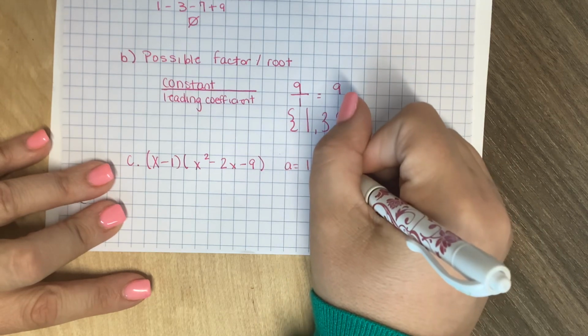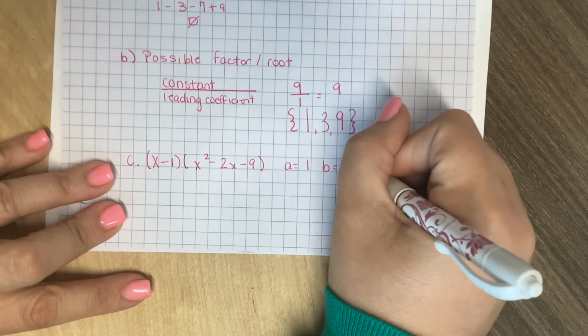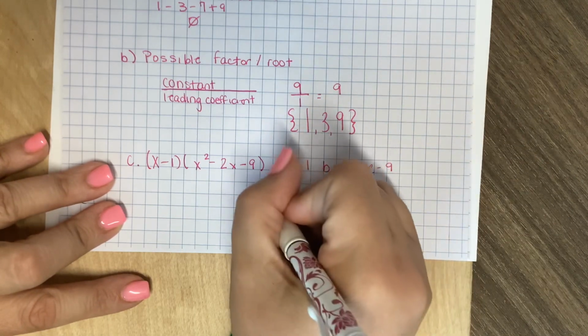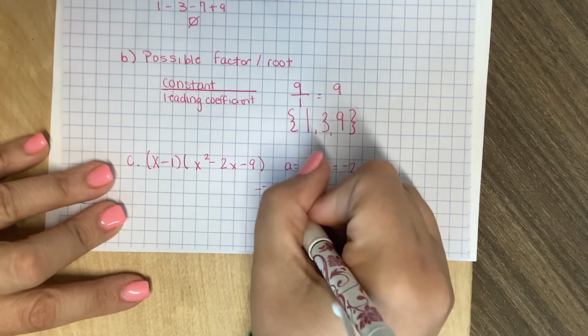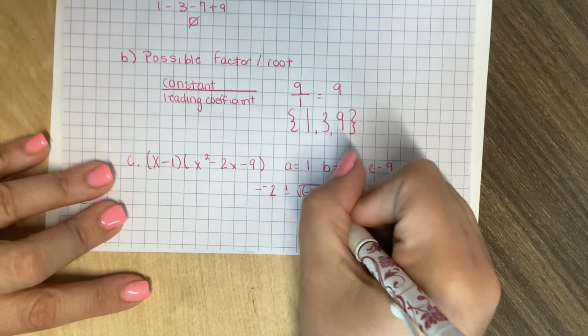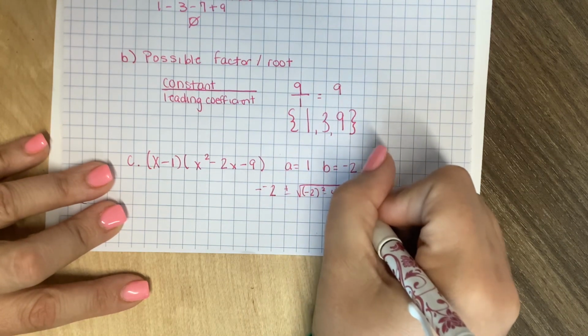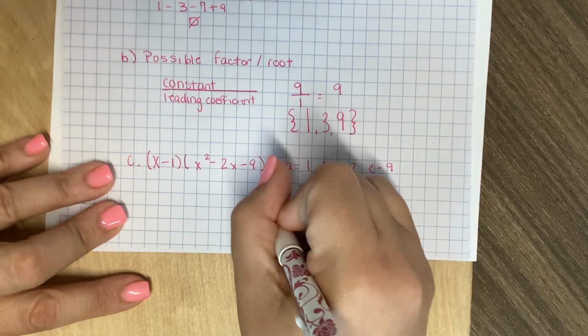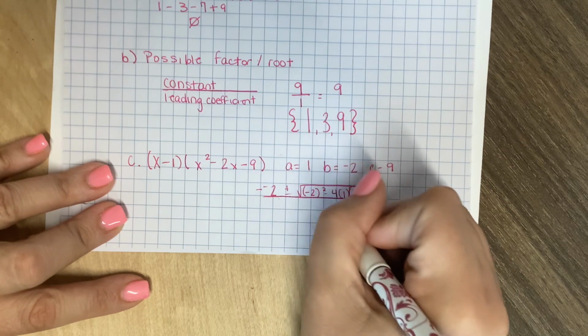Your A is 1. What's my B value? -2. And what's my C? -9. Okay, so the quadratic formula is negative b plus or minus the square root of b squared minus 4 times a times c, all over 2 times a.